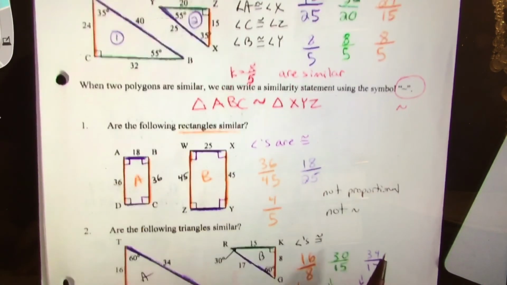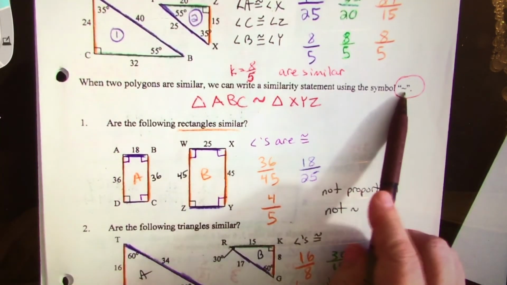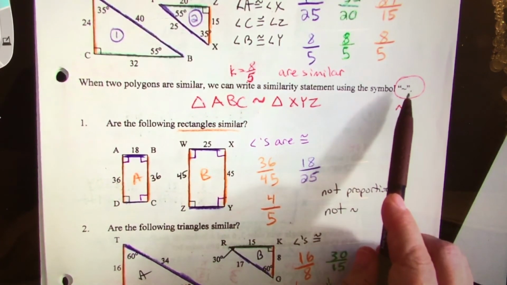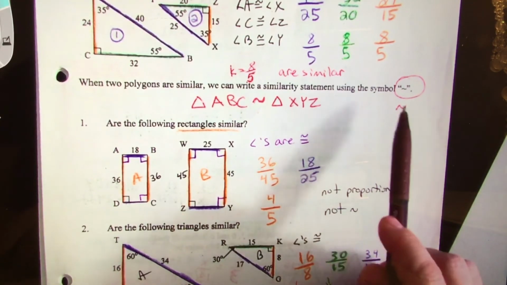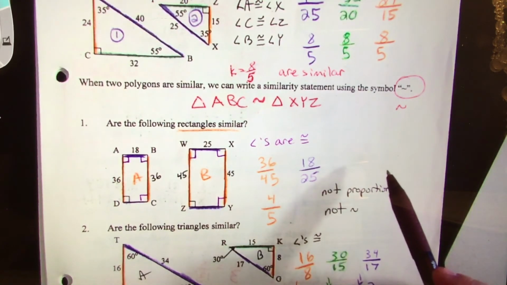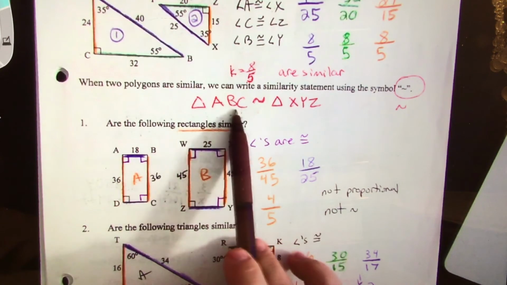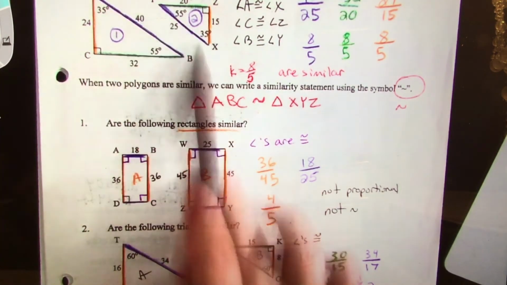Okay, the second part, we have 2 examples on this page. I circled this little similar thing. We talked about it a long time ago when we first started geometry. You did a bell ringer that you had to do matching for shapes. But this little squiggly line here means similar. So I could say triangle ABC up here is similar to triangle XYZ.